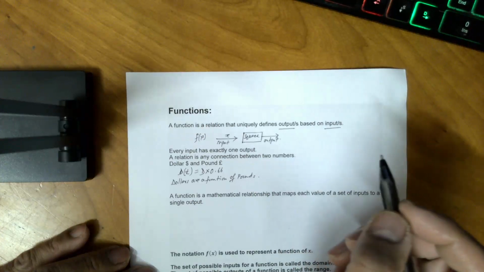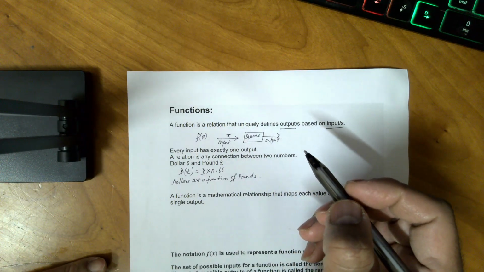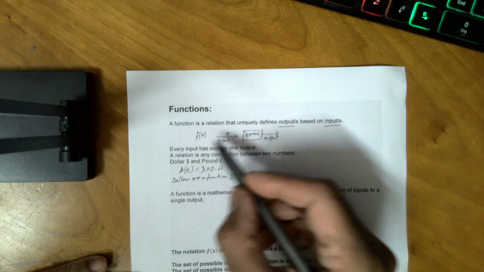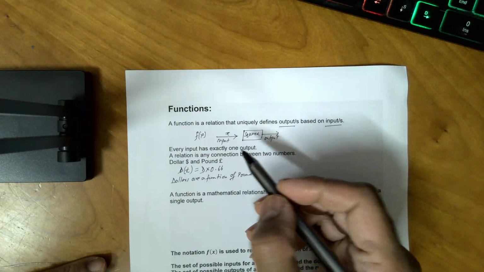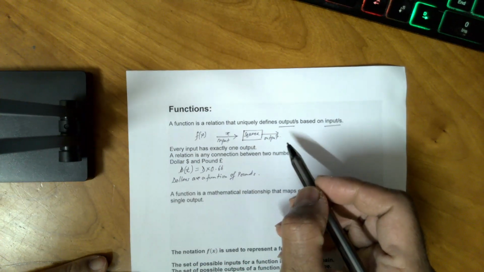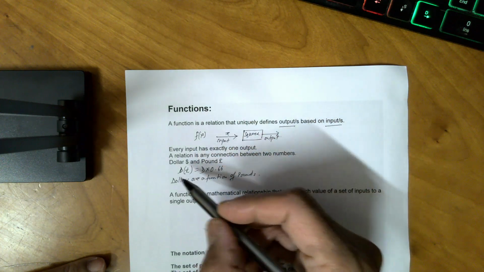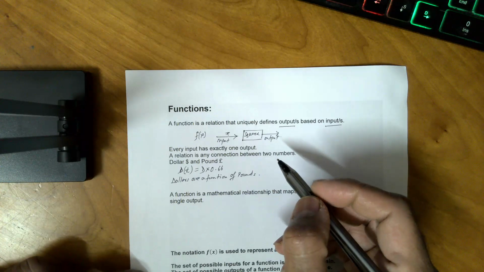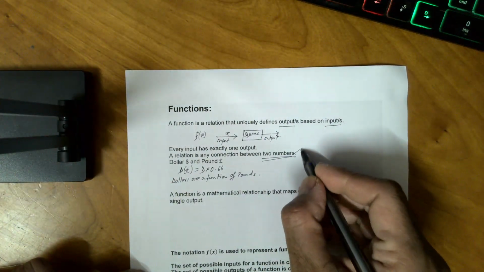Let me explain again in another way. What input you have put in here, one input, so every input has exactly one output. So in other words, what do you really have here? You have a relation, which is the connection between two numbers, or you can say two variables.